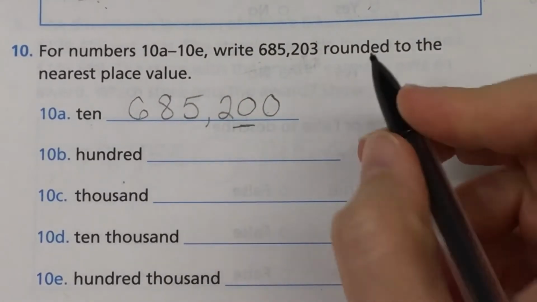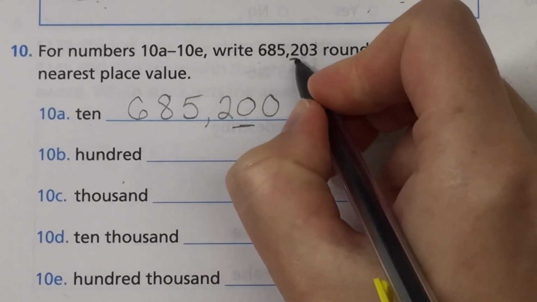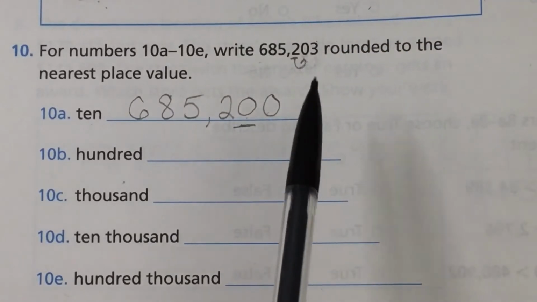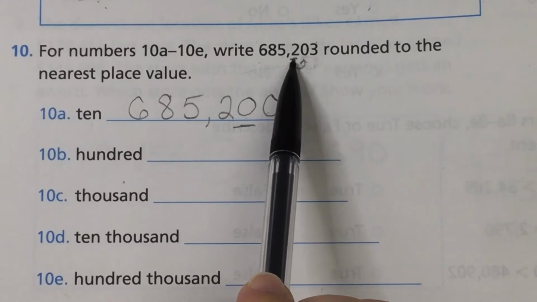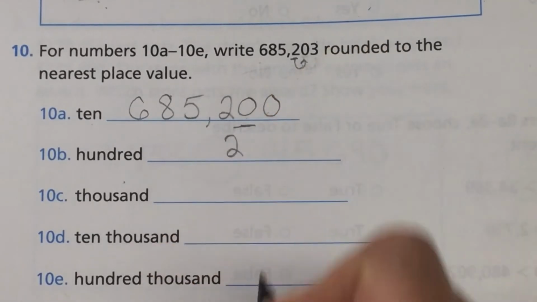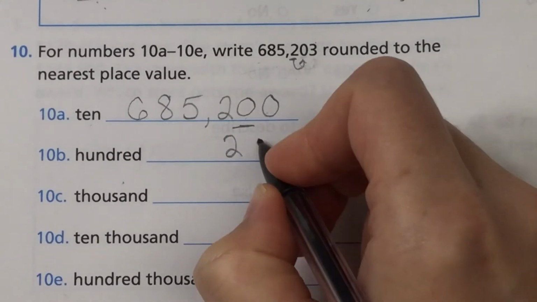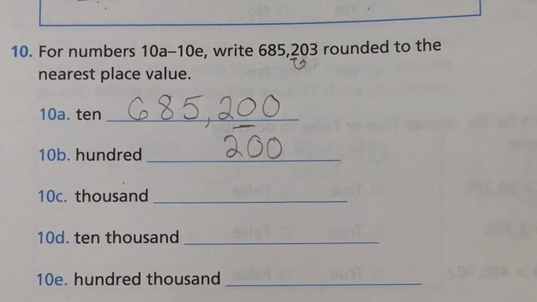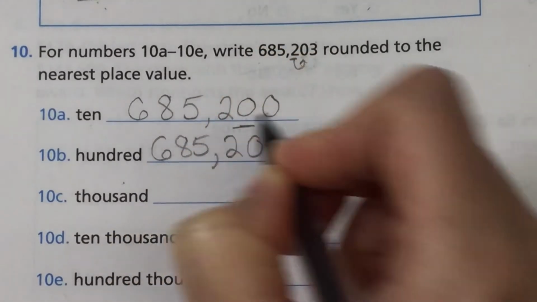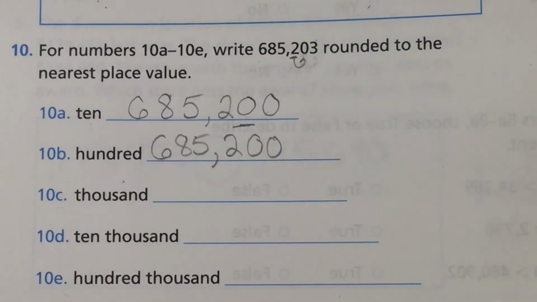Hundreds place. Underlining the digit in the hundreds place. Notice I erased my marks and I'm redoing them for the new place. 0 tells the 2 to stay the same. So I put my 2 in my hundreds place. Everything after the 2 changes to zeros. Everything in front of the 2 stays the same. So look, it's the same number.